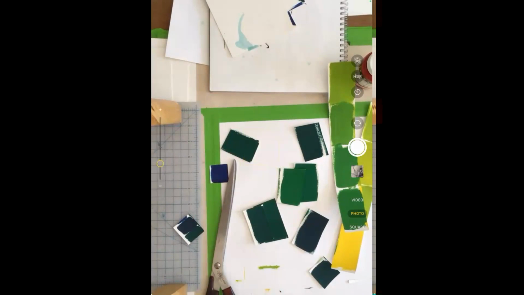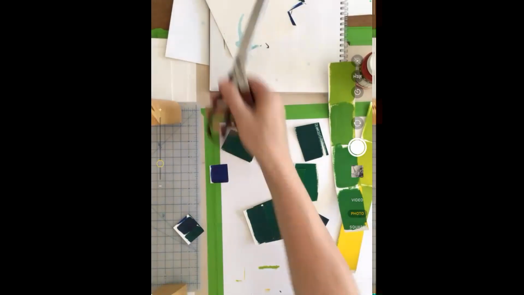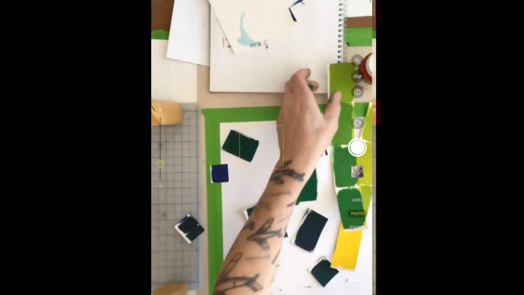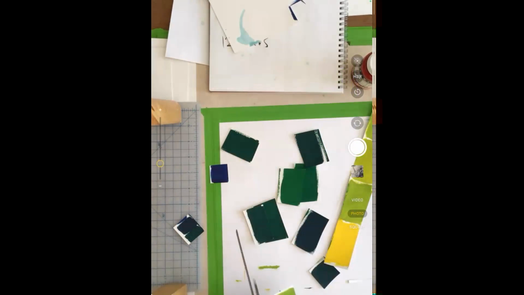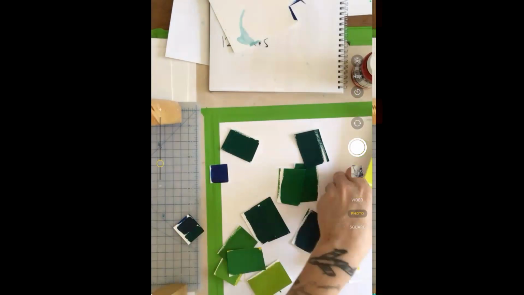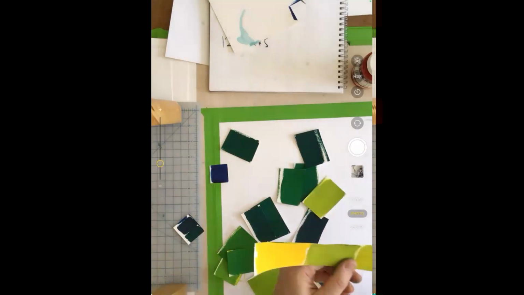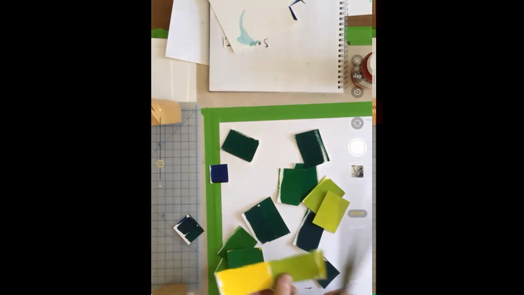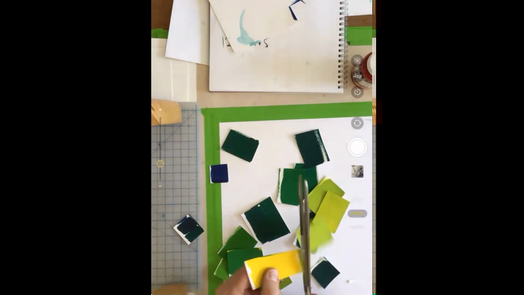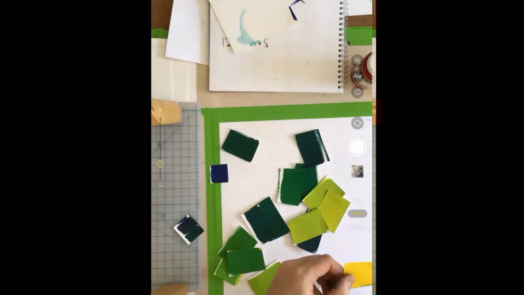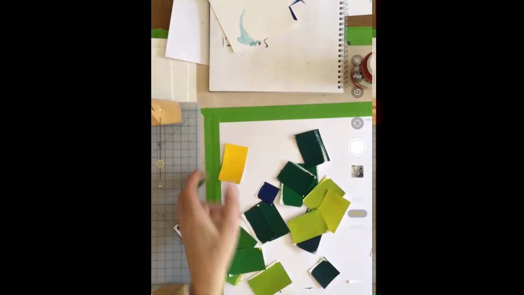I cut all of them out. All right, so yellow, that's easy.